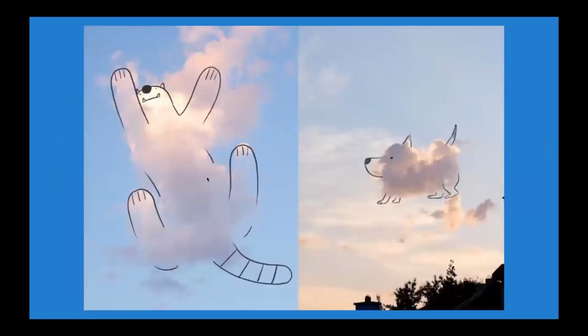So this artist took pictures of the sky and then probably used their tablet or their iPad to sketch on top some little cartoon animals that they saw. So this one, they thought they saw a kitty cat, and the other one, it looks like they found a short little dog. So if you use your imaginations when you go outside, you can probably see different shapes and animals in the clouds too.